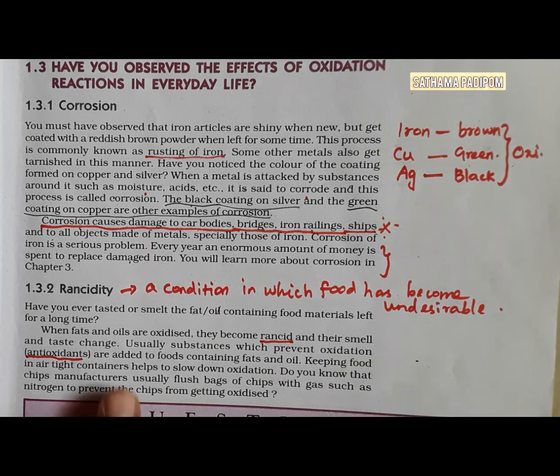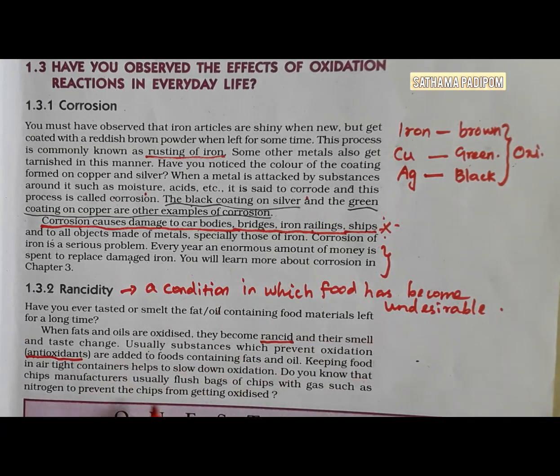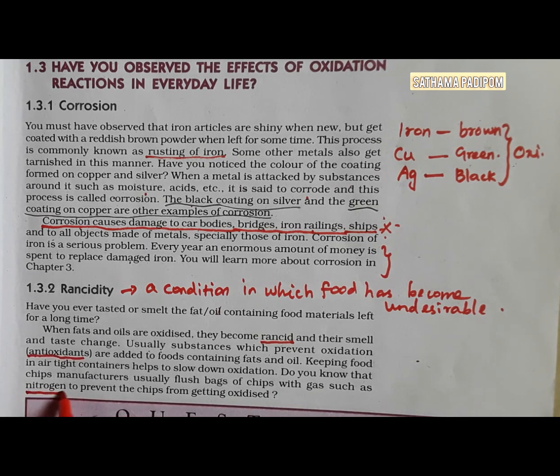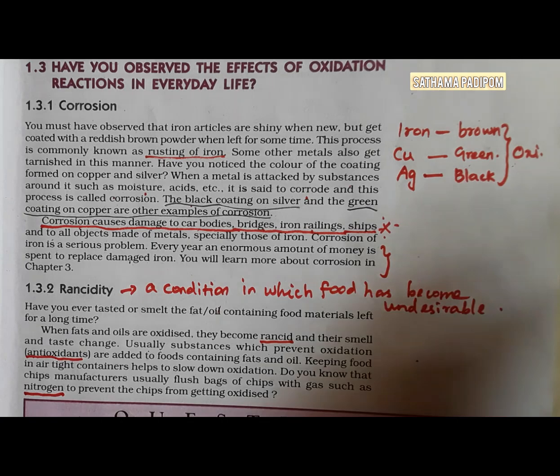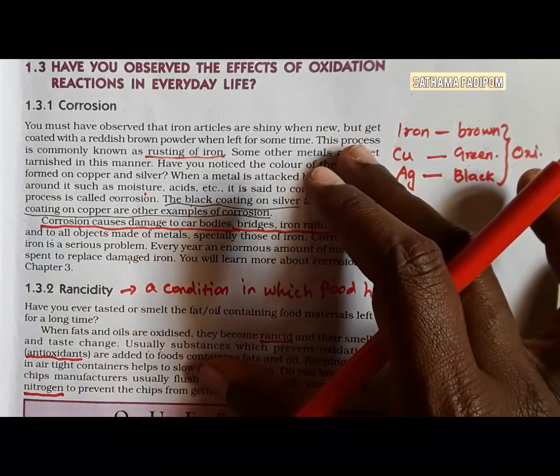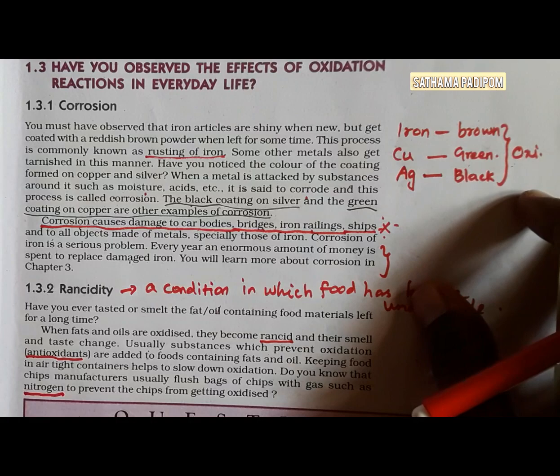Okay, look at this. Usually substances which prevent oxidation, called antioxidants, are added to foods containing fats and oil. Keeping food in airtight containers helps to slow down oxidation. Chips manufacturers usually flush bags of chips with a gas such as nitrogen to prevent the chips from getting oxidized. Okay, so these two are the effects of oxidation in our daily life.